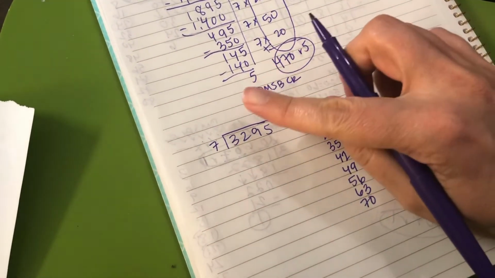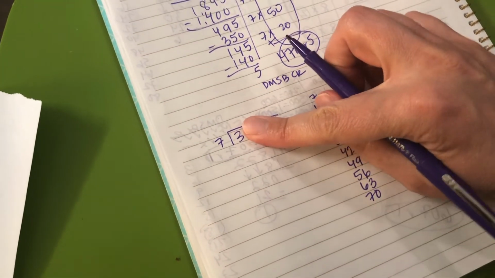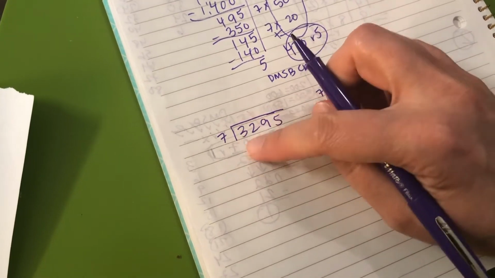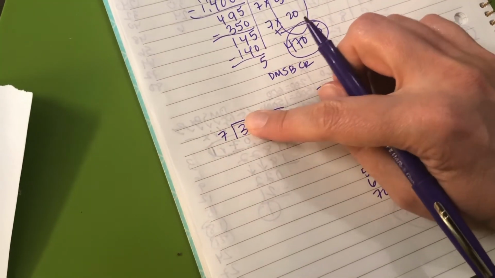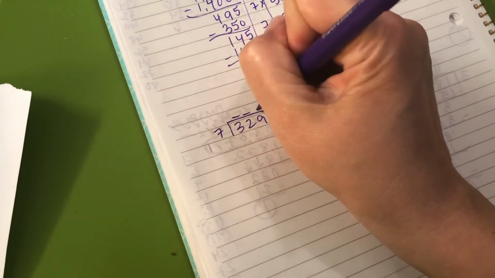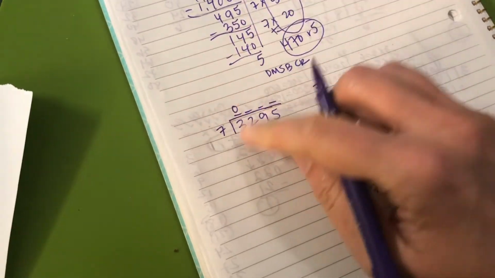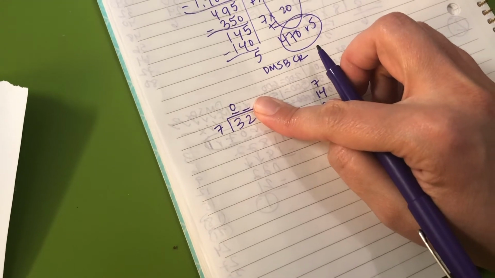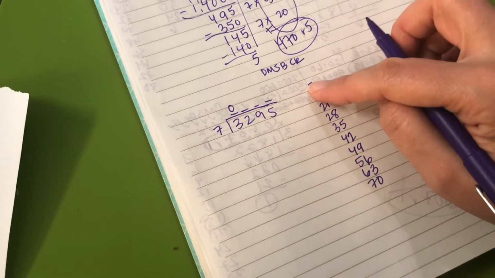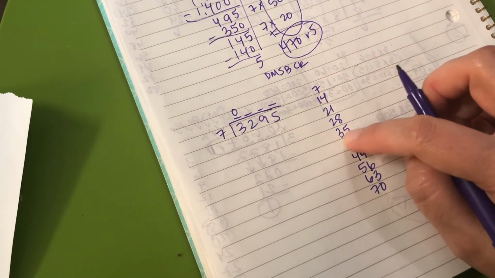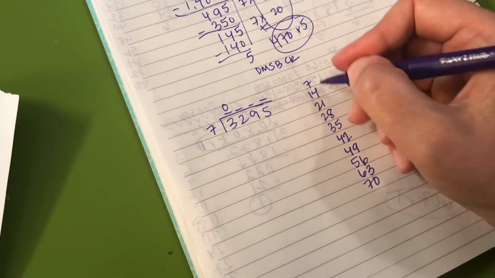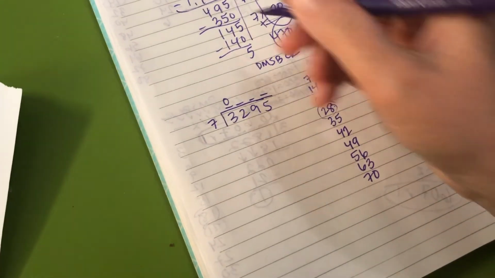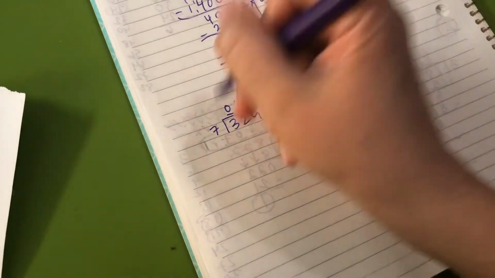All right, so I'm going to compare. I have 3,000. I don't have enough to make 7,000, right? So I have to put a 0 up here. Then I'm going to look at it as 32. So it's 32 hundreds. Well, I can make groups. I cannot make that many, but I can make 1, 2, 3, 4. I can make 4 of those groups. So I'm going to put that 4 up here.